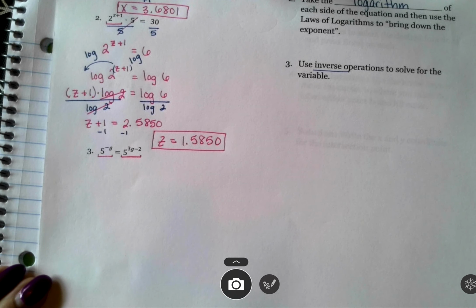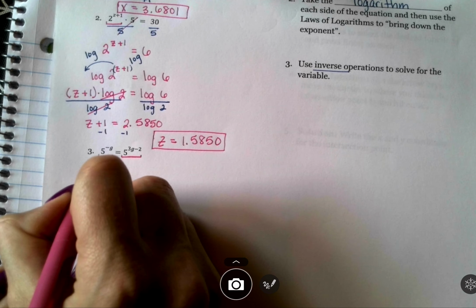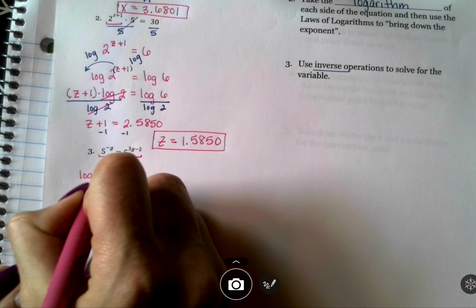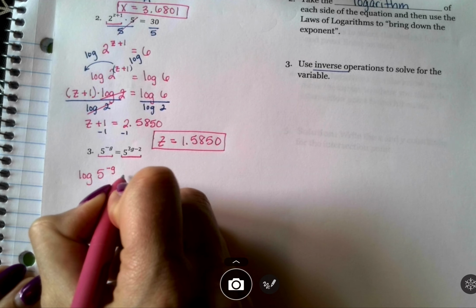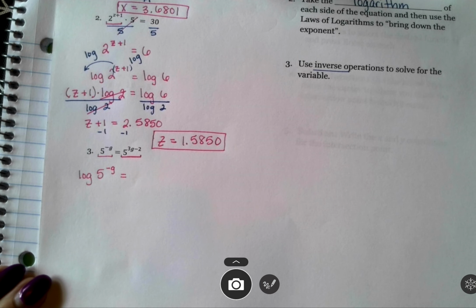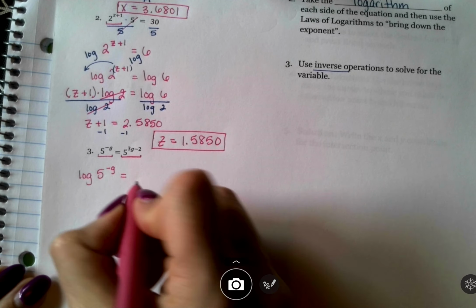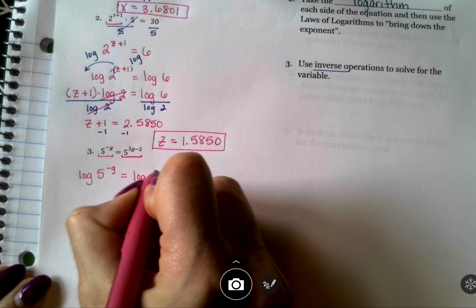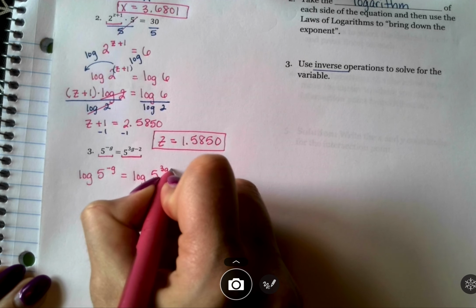I want to take log of both sides. So I would have log of the left, so log of 5 to the power of negative g. And then I also want to take log of the right side, so log of 5 to the power of 3g minus 2.